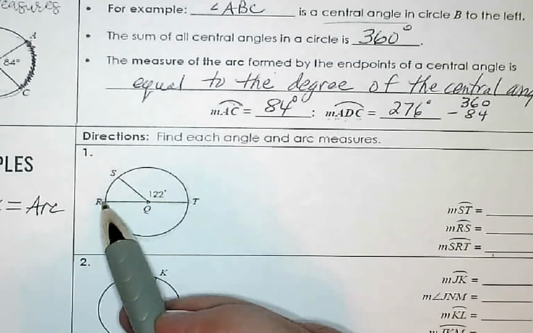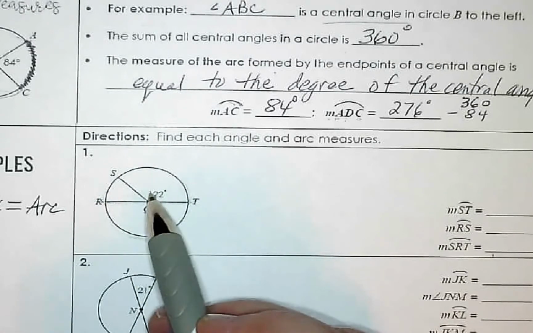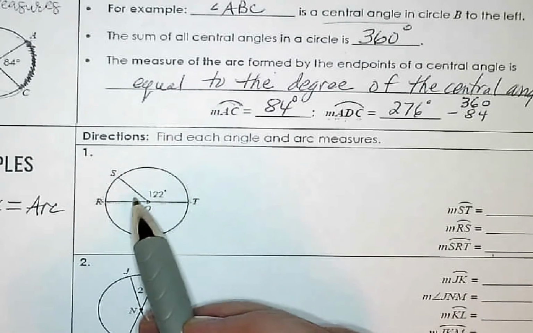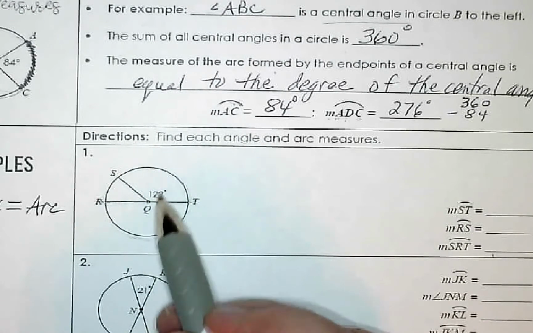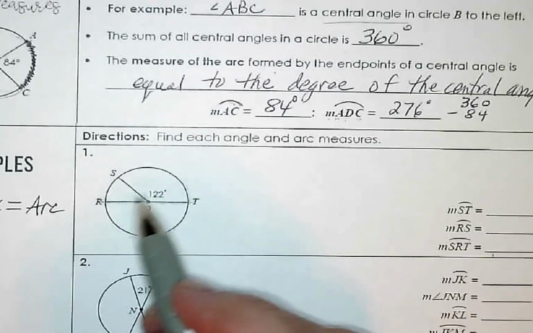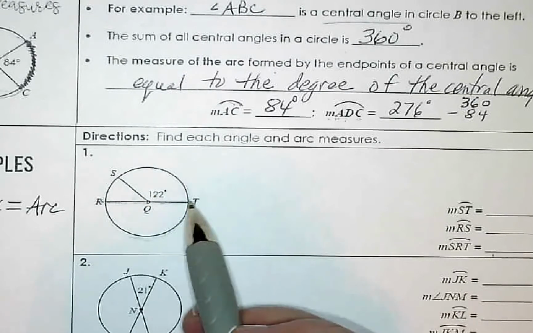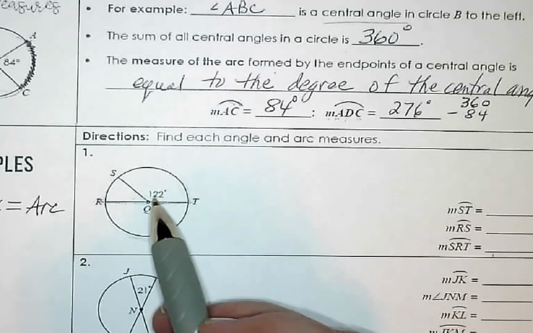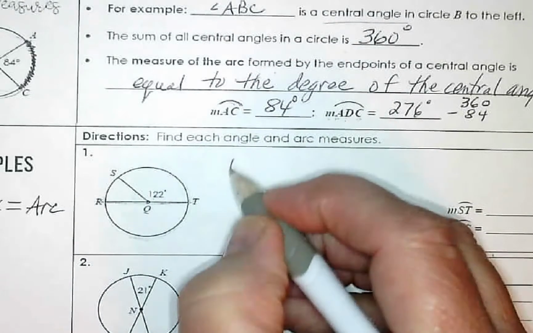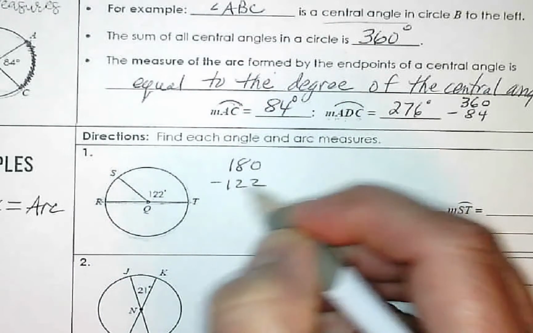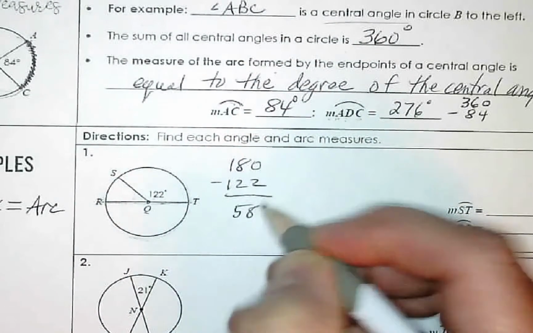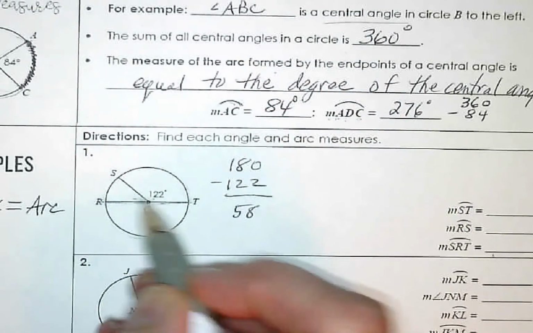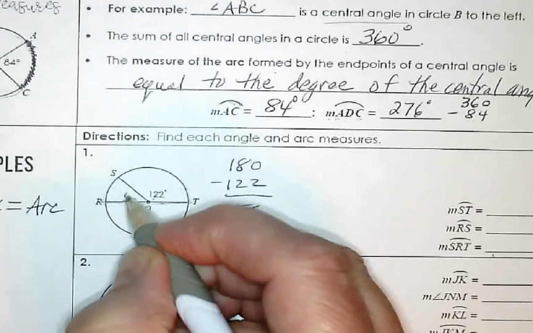We also know that I can do linear pairs with these angles so that they total this line, which is 180 degrees. So if this one is 122, then 180 minus 122 means the other angle right next to it, a linear pair, is going to be 58.